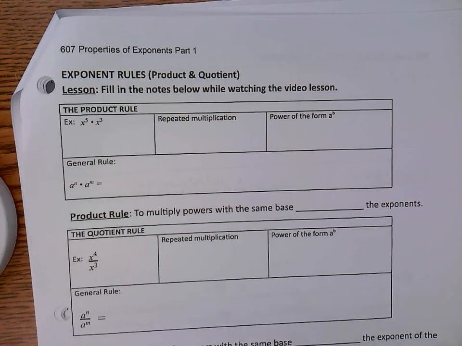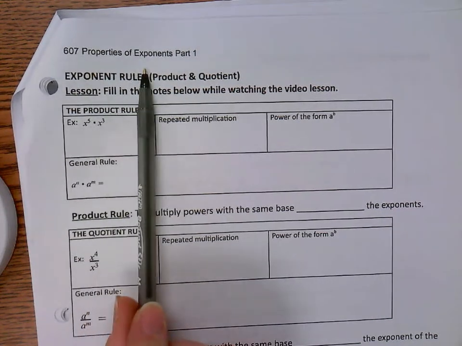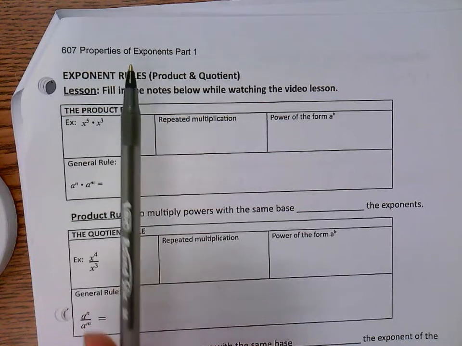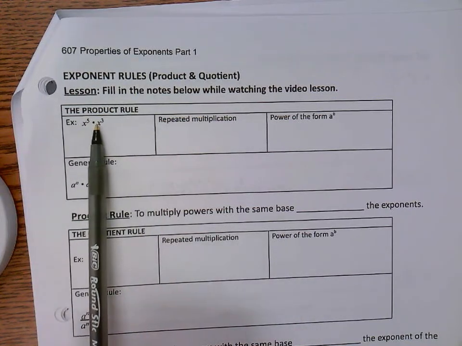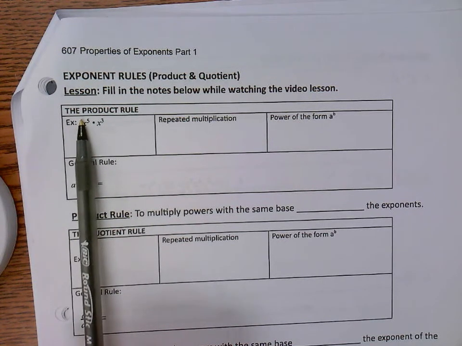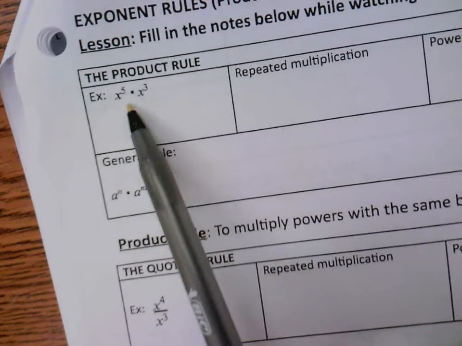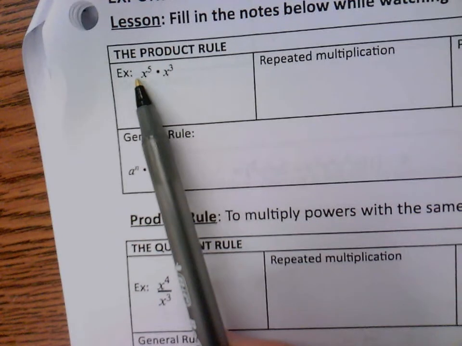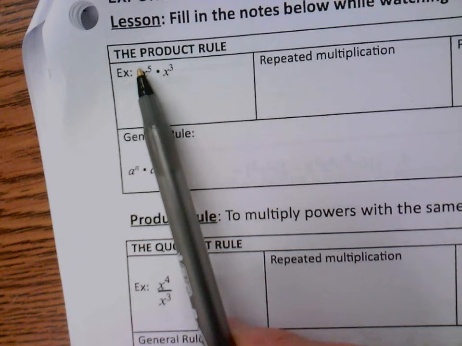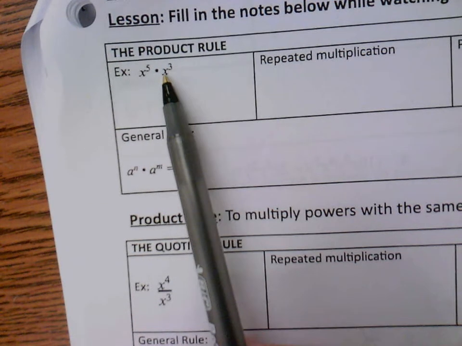This is 6.07, properties of exponents. I'm going to show you why the rule works; you just need to know the rule. If I take x to the fifth times x cubed, notice that these are the same base. If one of them was y to the fifth and the other was x cubed, you can't combine them. But if the base is the same, what is the rule?